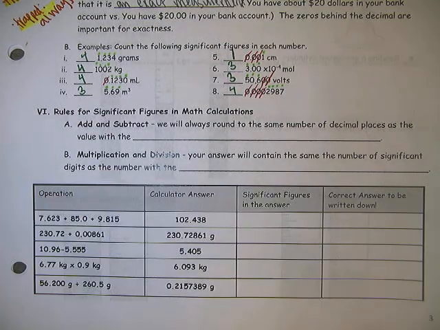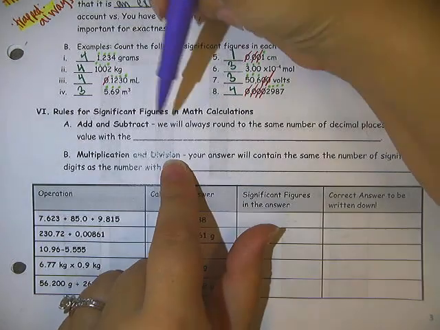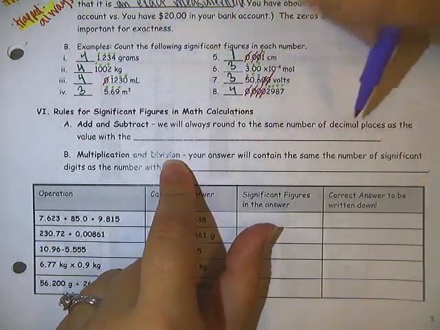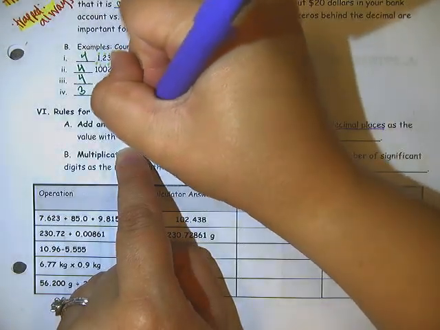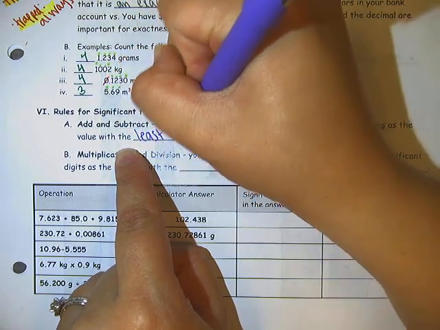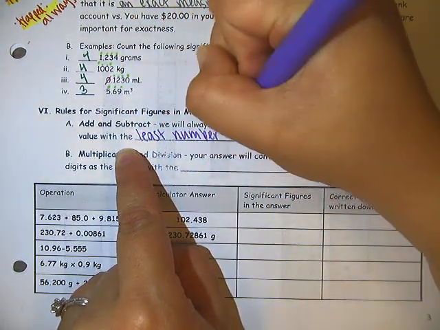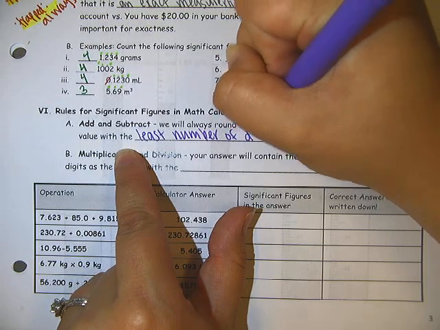Looking at Roman numeral 6 here, the rules for significant figures when it comes to math calculations are pretty straightforward, but they tend to confuse students because they're different depending on the specific operation that you're doing. So the first thing we're going to write, and I'm going to use different colors for this so that hopefully it stands out in your mind as something different, is that we will always round to the same number of decimal places as the value with the least number of digits after the decimal.